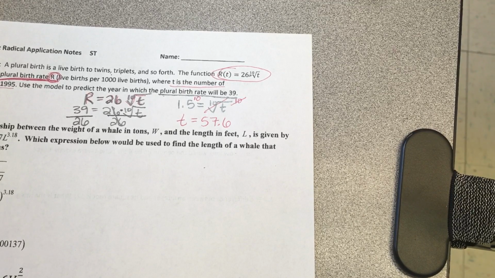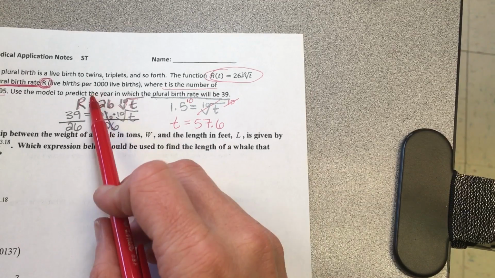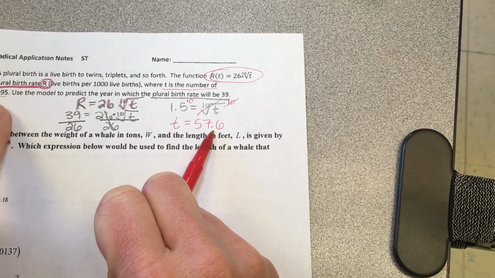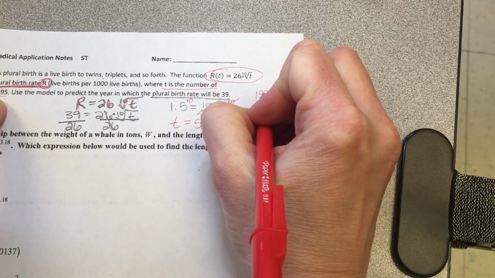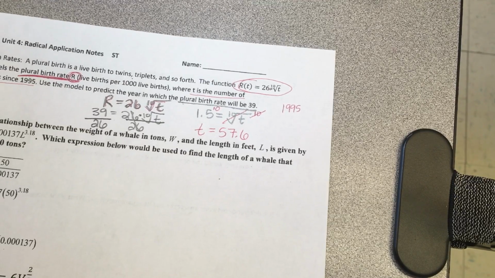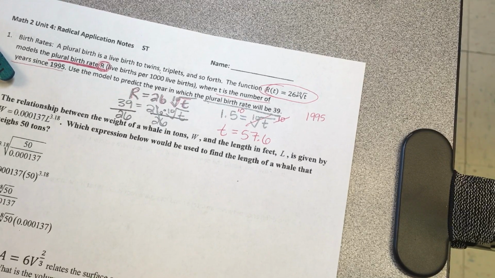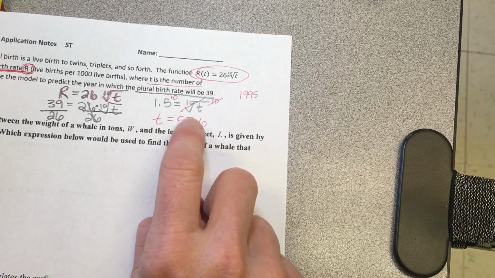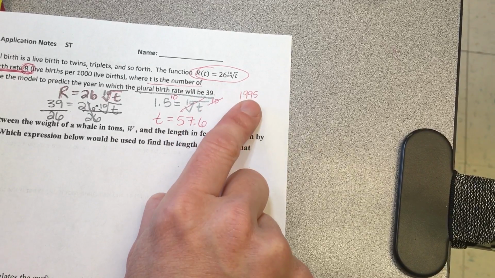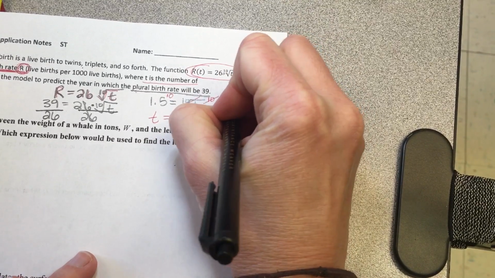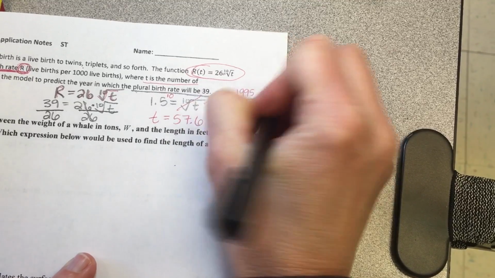It says use the model to predict the year. Okay, so this isn't my final answer. What year are we starting in? 1995 is the year we're starting in. And what do I have to do with 1995? How many years did it take? It took 57.6. What year did I start in? What am I going to do with those two numbers? Add them. So 1995 plus 57.6.